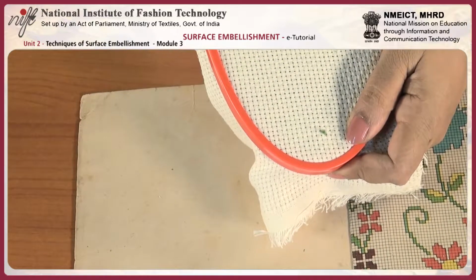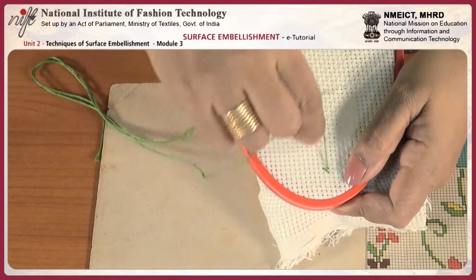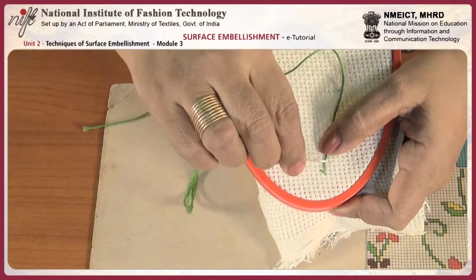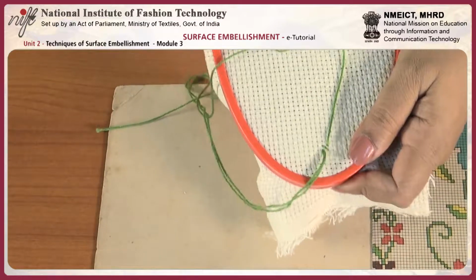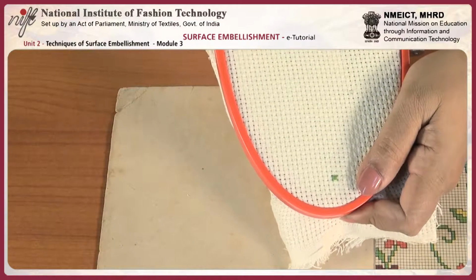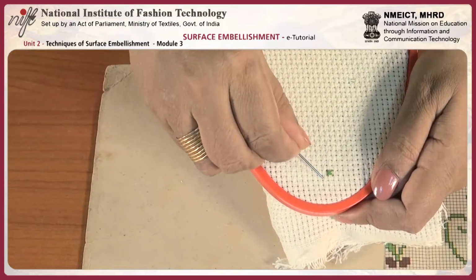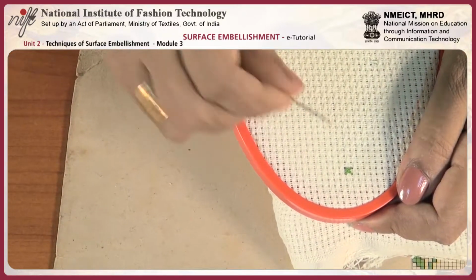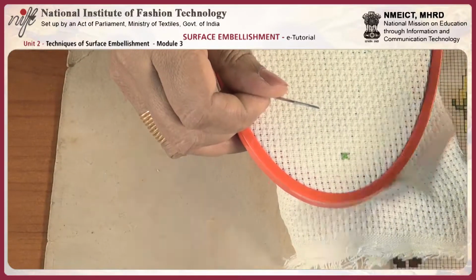Next stitch comes in the adjacent hole, and now we go across the square, across the previous stitch. This is one cross, one left and one right. This is one cross. So we are done with one square.